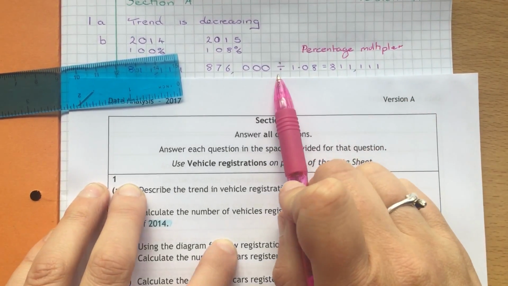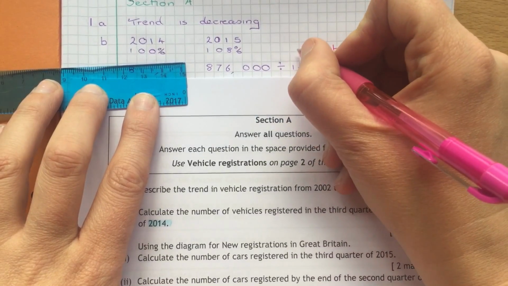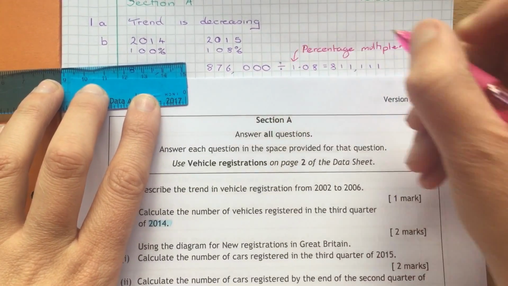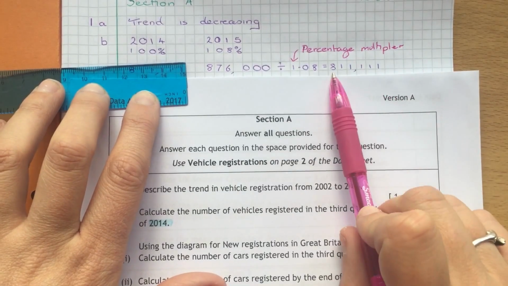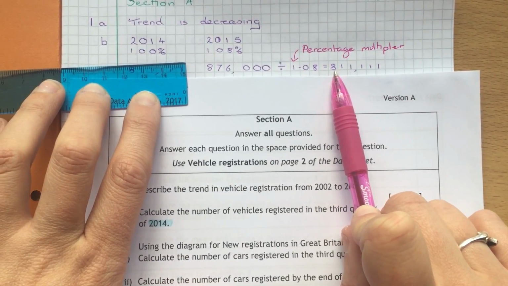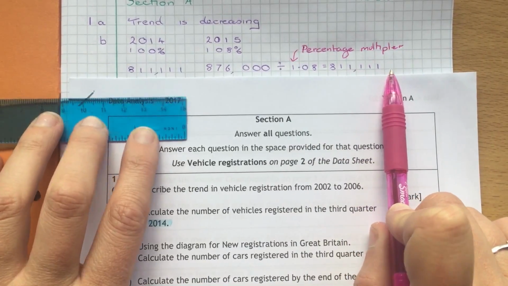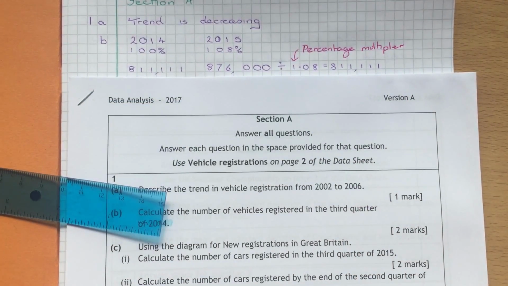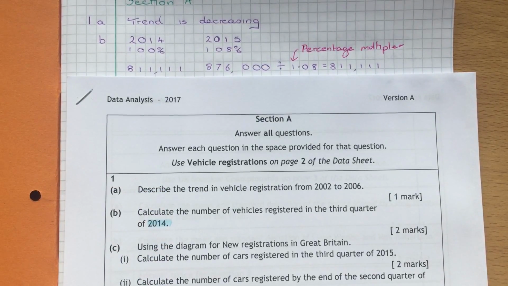So we are dividing by this 1.08 because we are going back in time. If we were going forward in time, we would multiply. And this gives us a value of 811,111. So we can have that to three significant figures, or 811,000.